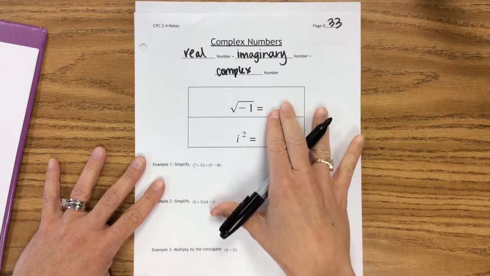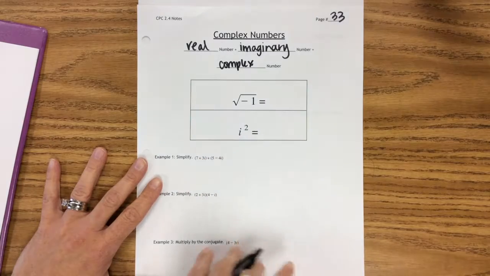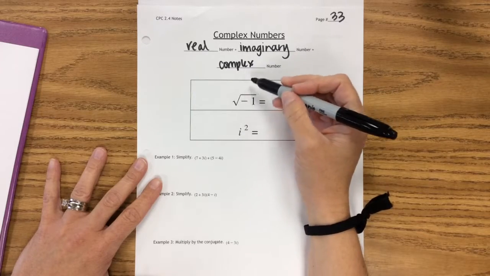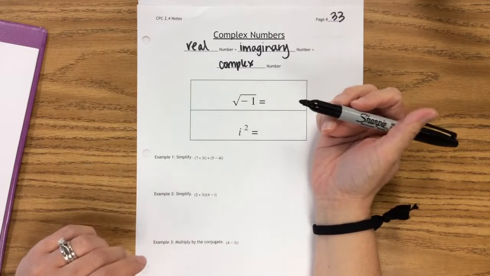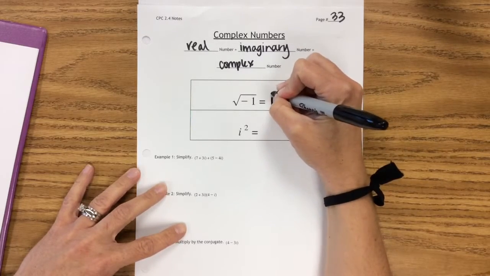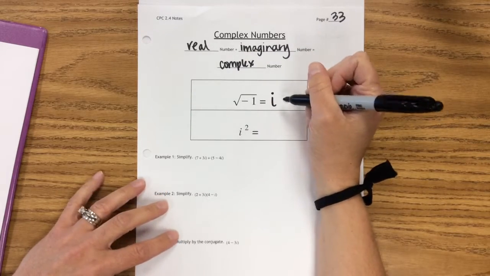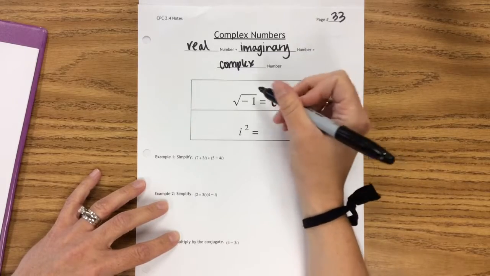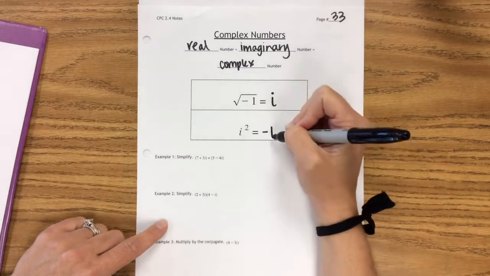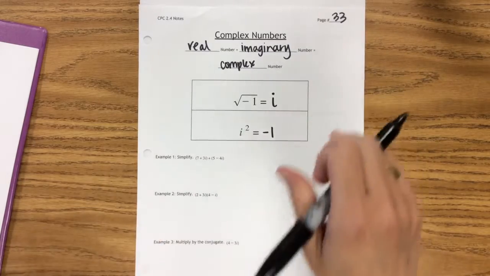Now with complex numbers, there's two basic rules that you'll use to simplify and work with these complex numbers. The first one is square root of -1. Now square root of -1 is not a real number. If you type it in your calculator, it'll say error, non-real answer. It is an imaginary answer, and we note it as i. So square root of -1 is i. i squared is the square of that, which would be -1. It's the only thing that when you square it, it's negative. Usually when you have something squared, it's positive, but this is negative because it is imaginary.